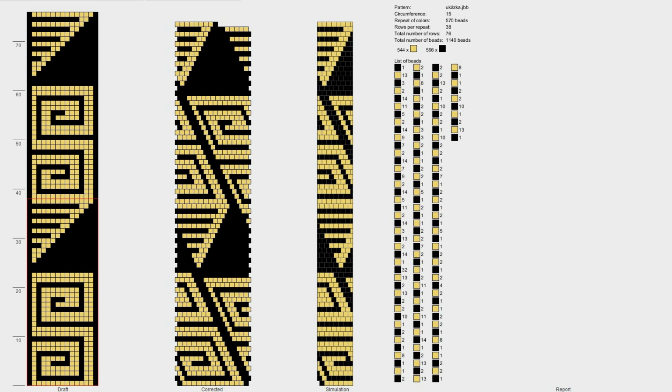So let's take a look at these details above. The most important for us is circumference. It means how many beads are in one row. Another useful information is repeat of colors and rows per repeat. Repeat of colors means how many beads we have to string to repeat the pattern, and rows per repeat means how many rows of beads we have to string to repeat the pattern.